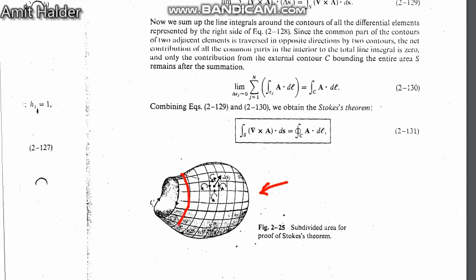We have divided this surface into many very small surfaces. There is a circulatory surface we have found here. For ds, we know the vector from a simple surface is along the normal of the surface, that means perpendicular to the surface. Here you can see there is a C. C means the line integral over the closed surface contour.